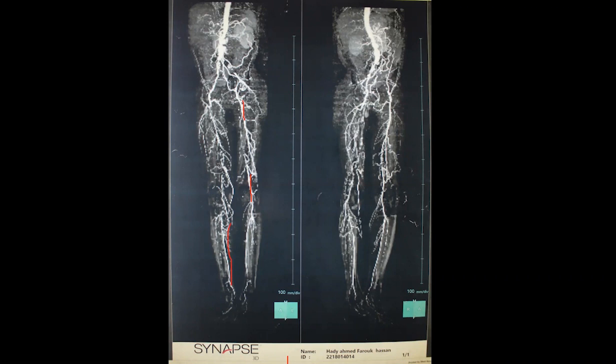So let's just summarize or wrap up. This is a CTA that shows. What about the right side? What does it show on the right side?